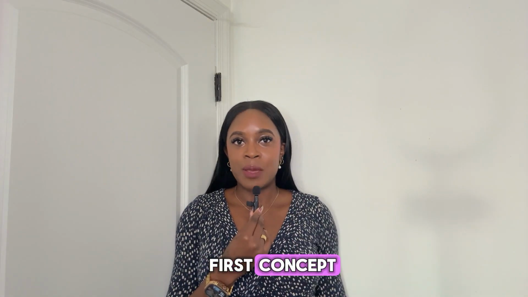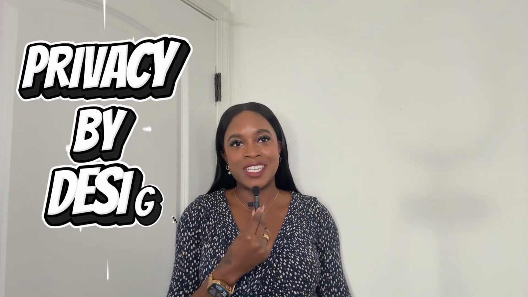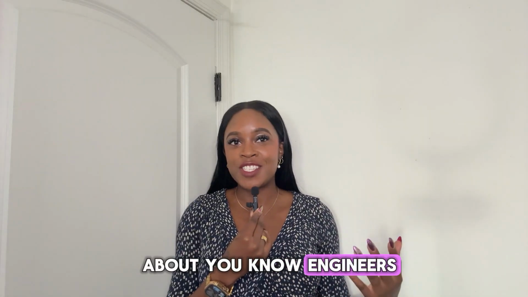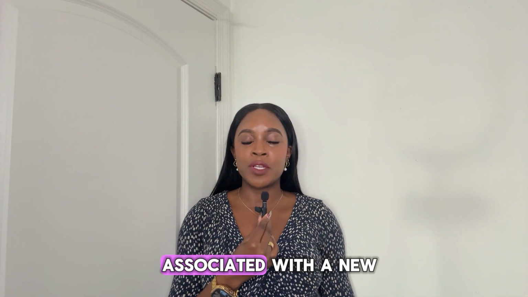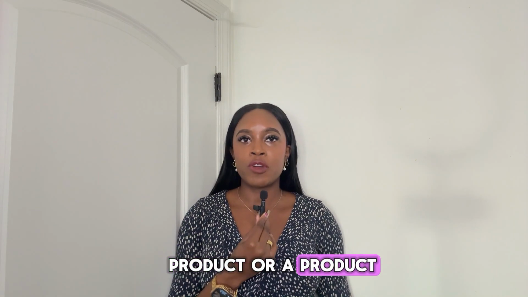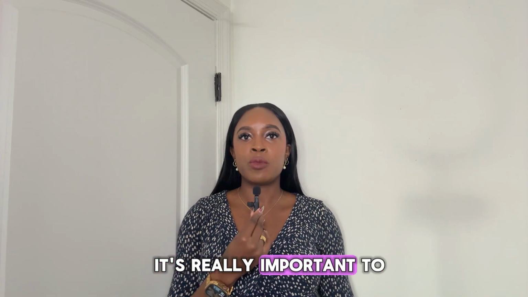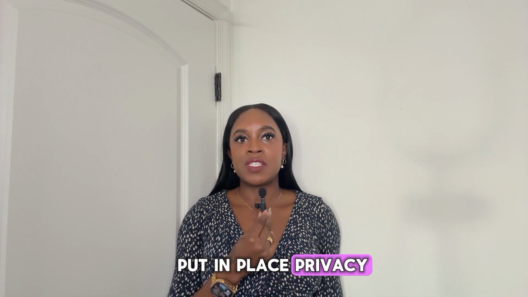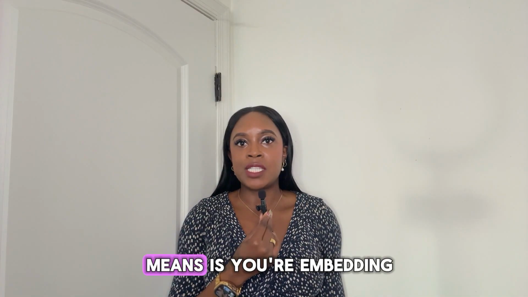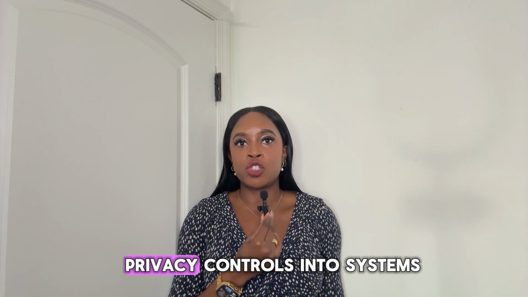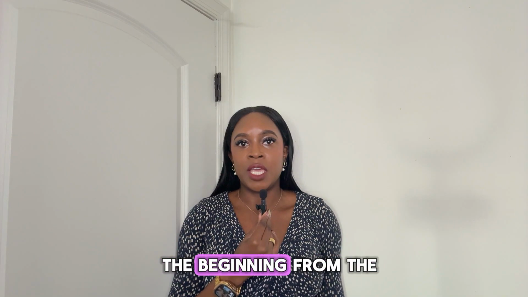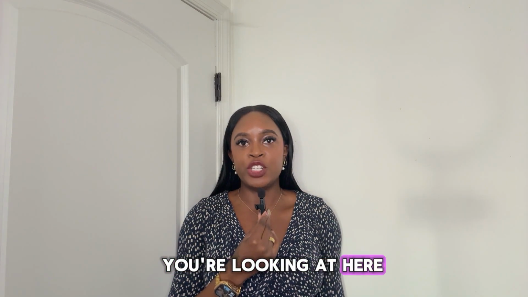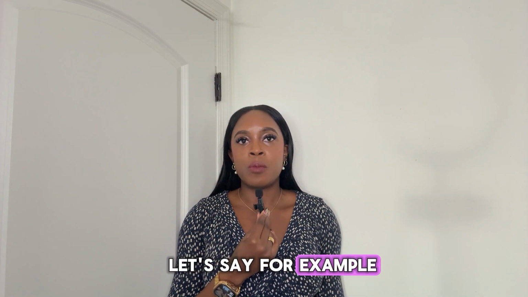So the first concept that I think everyone should know is privacy by design. So we talked about engineers. A lot of privacy engineers help with creating that scope associated with a new product or a product that's being updated. It's really important to put in place privacy by design. Now, what this basically means is you're embedding privacy controls into systems, products, and business processes at the beginning, from the very beginning.